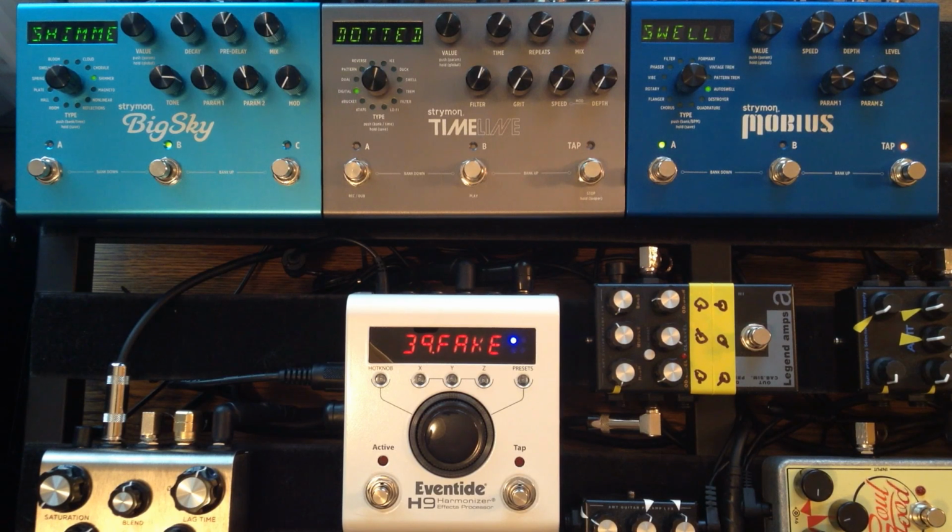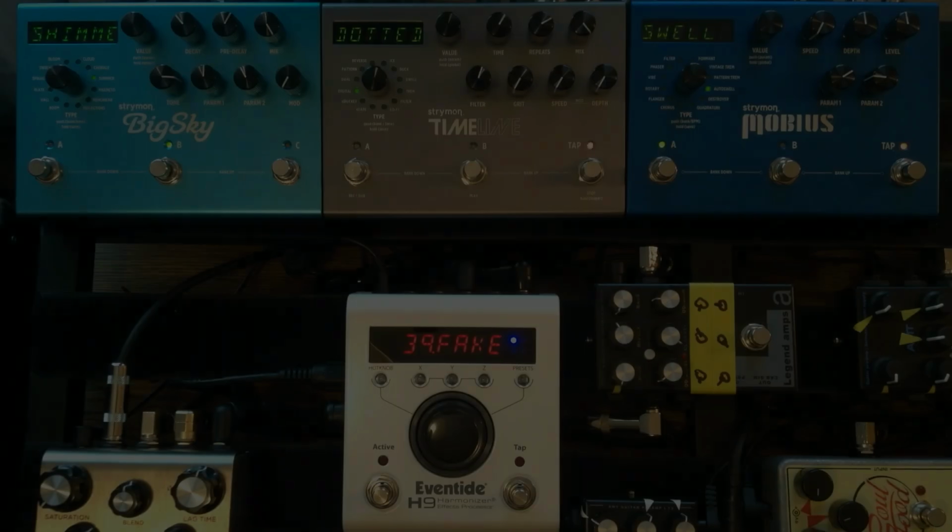I'll be using Strymon's Mobius, Timeline, and BigSky, as well as Eventide's H9. First, a quick run-through of how the final presets sound.